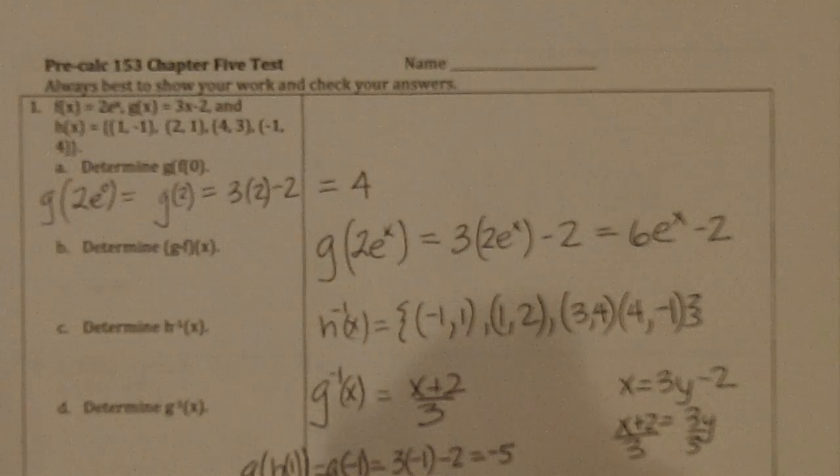And finally, we're supposed to start with negative 1. Negative 1 into h goes to 4. G of 4 is 3 times 4, 12, minus 2, 10.